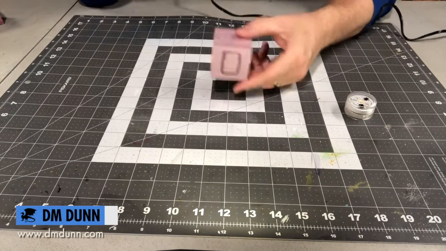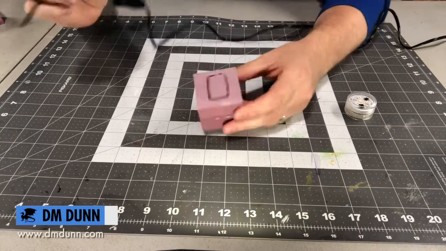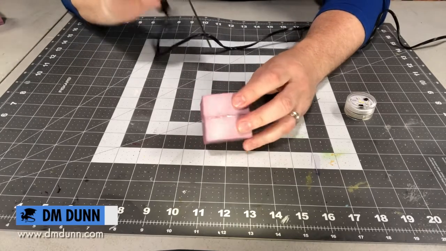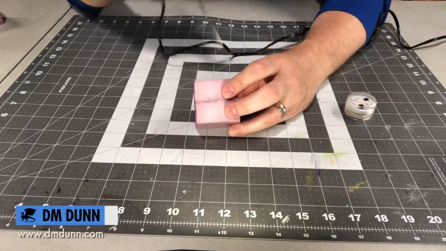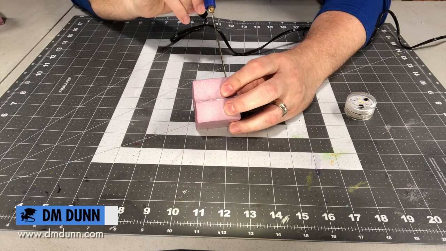Alright, so I think that's going to be about the size of the hole that I need to be cutting down. And so now we're just going to try to deepen that out.